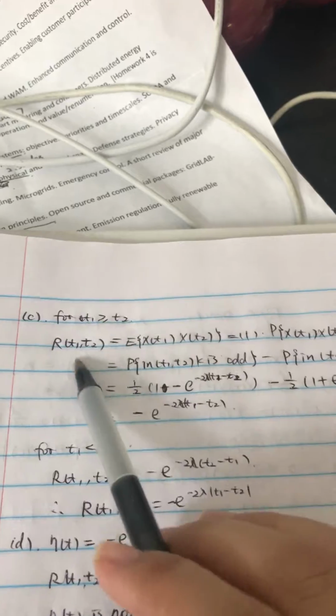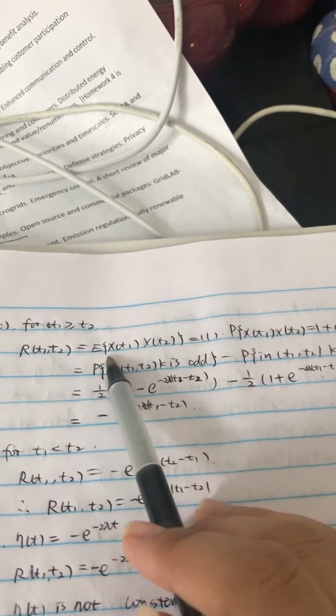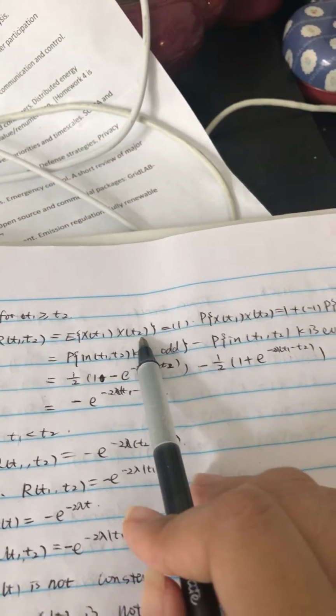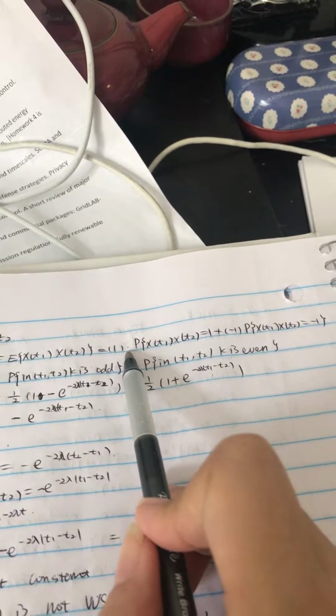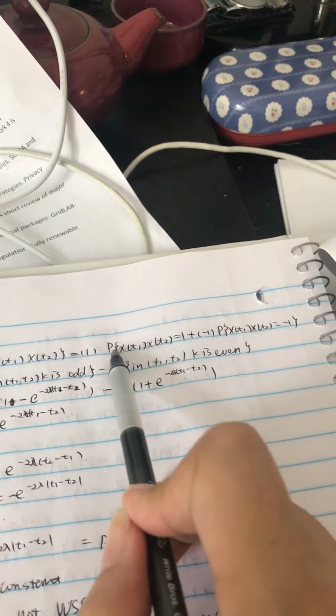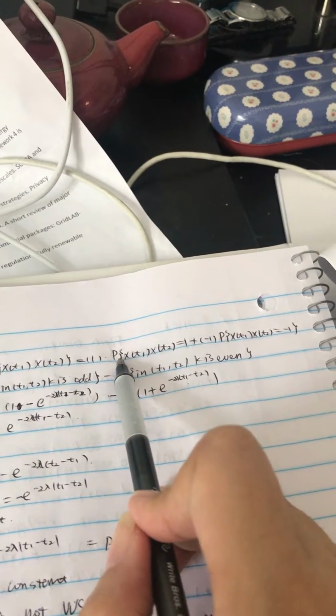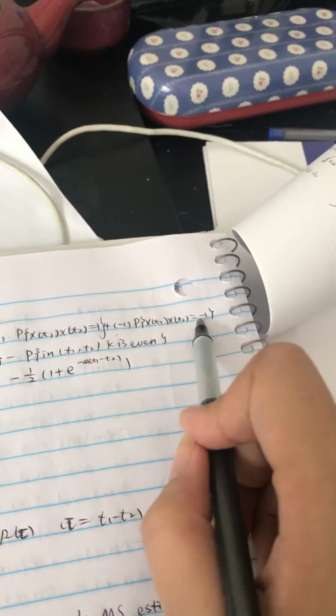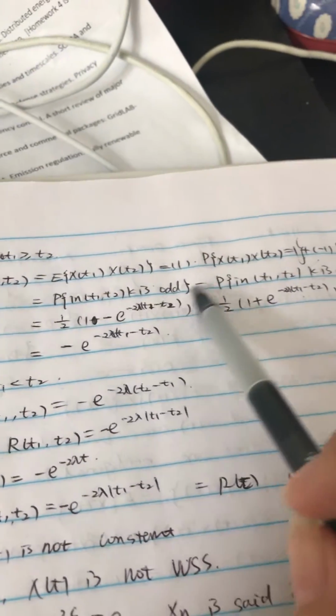So for t1 greater than or equal to t2, R(t1, t2) is equal to E[Xt1 Xt2], and this is equal to 1 times P(Xt1 Xt2 = 1) plus -1 times P(Xt1 Xt2 = -1).